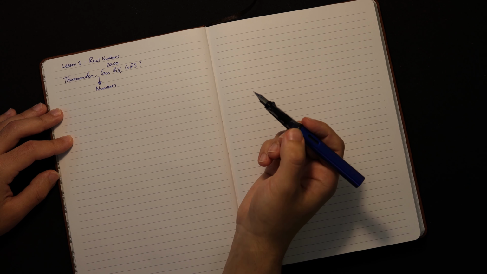Now, let's get started. I want to begin with a question. What does your thermometer, your gas bill, like when you pump gas at a gas station, and your GPS have in common? The answer is that they all rely on numbers. When you check your temperature in your house or of your body, the thermometer reads a number. Your gas bill could be $20 because you gave the gas attendant $20 for gas. And your GPS can say you have 2.59 hours left, or you could have 300 miles remaining in your journey. So each of these rely on numbers, but not just any number or any type of number. They rely on real numbers.